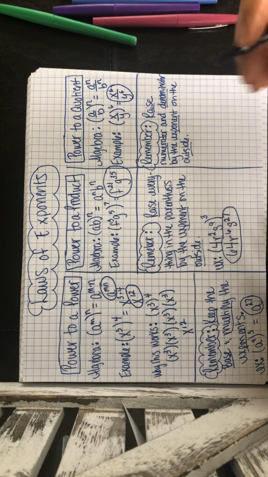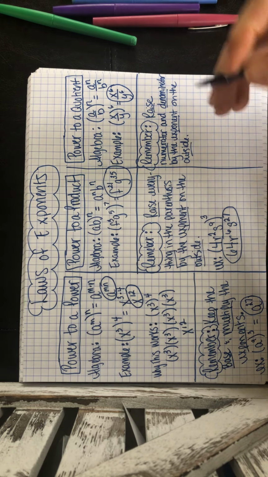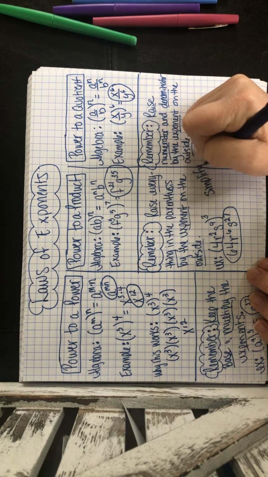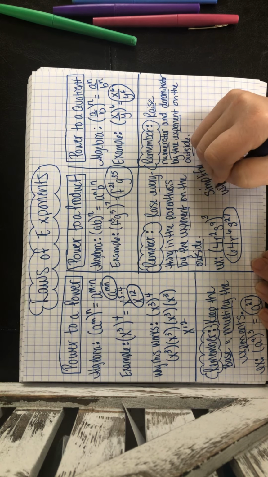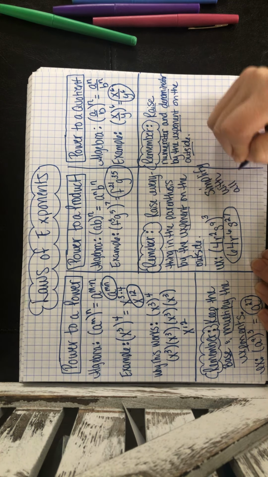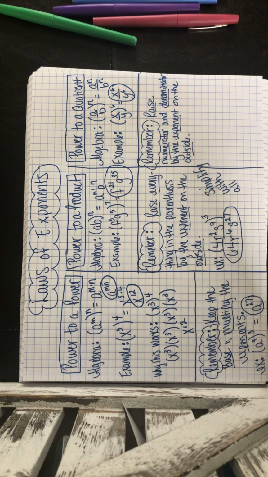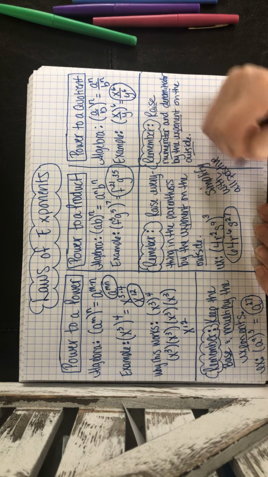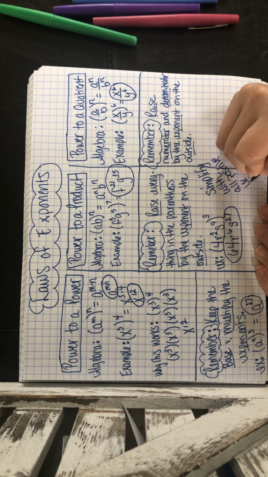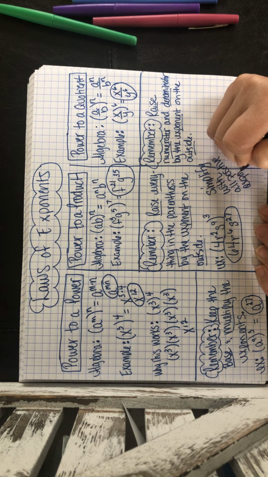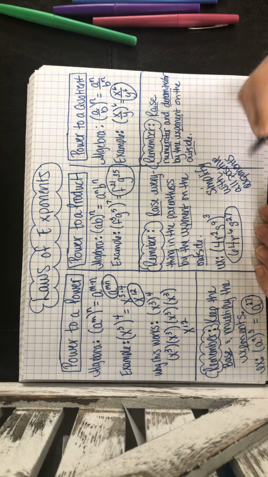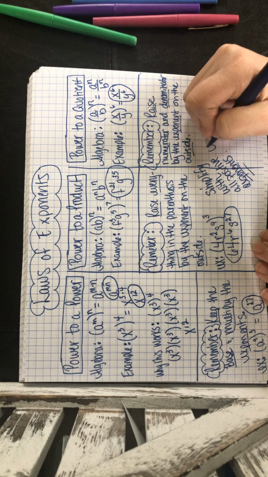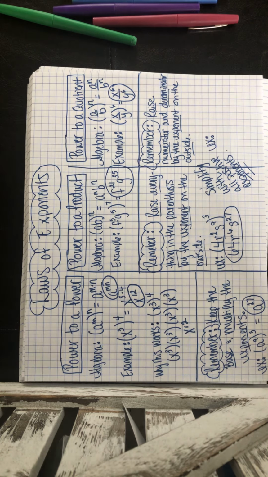And with all of these, the last thing you always need to remember is to simplify with all positive exponents. But we're going to talk about that later. But I want to include that in here. Simplify with all positive exponents. The examples that I've given you have just been positive exponents because that's all we're focusing on right now. But you want to make sure you simplify everything.